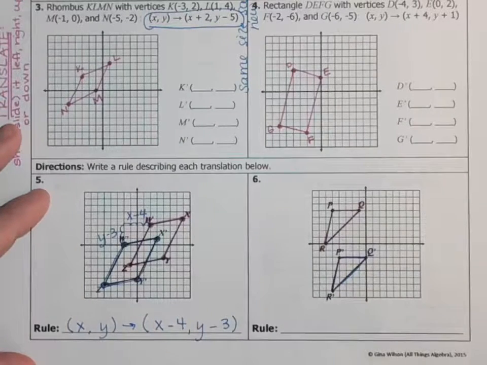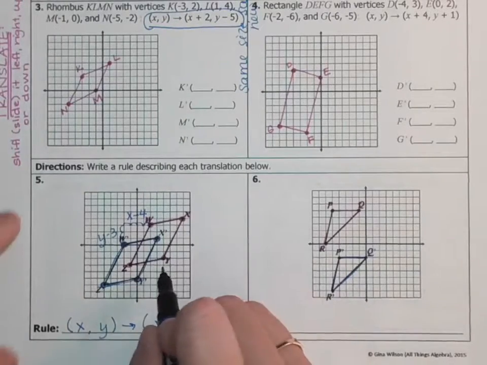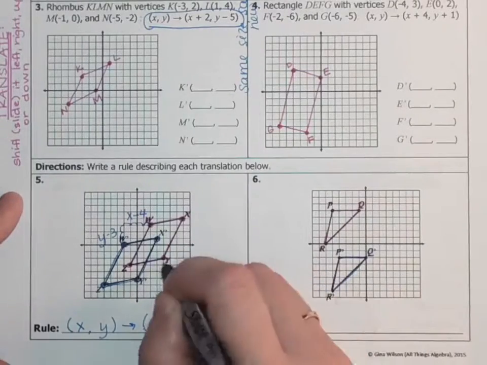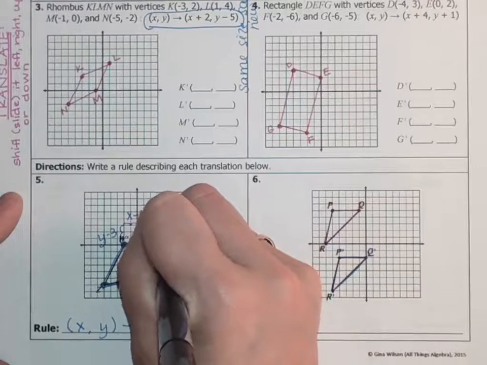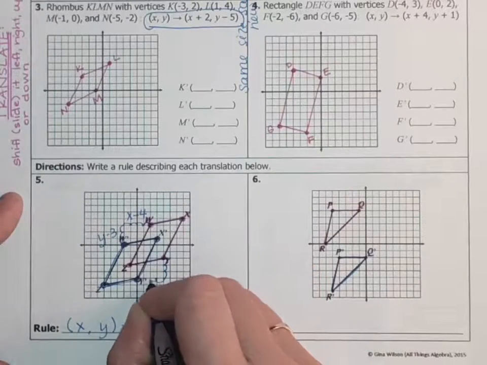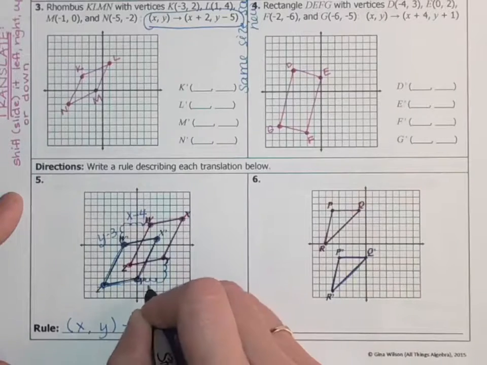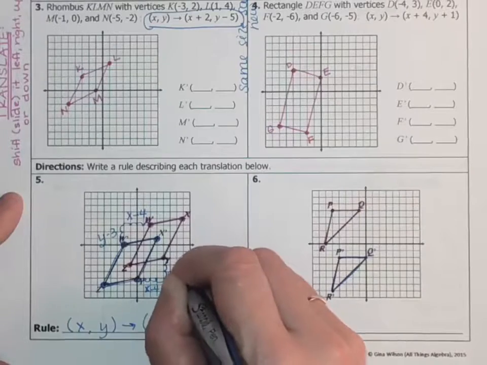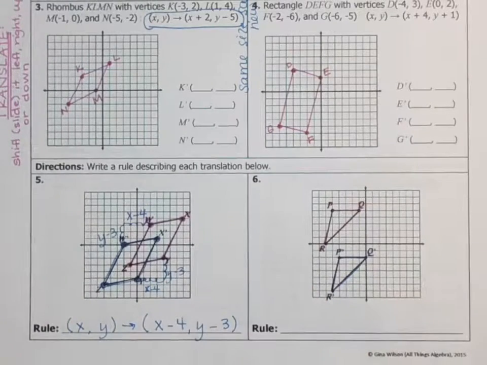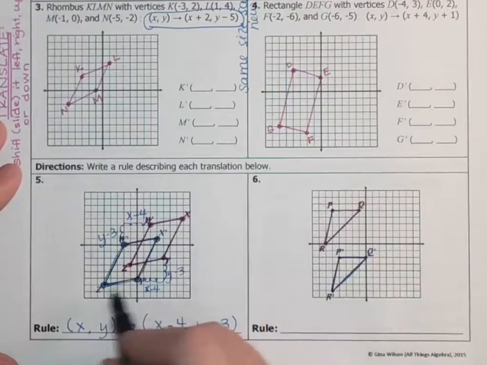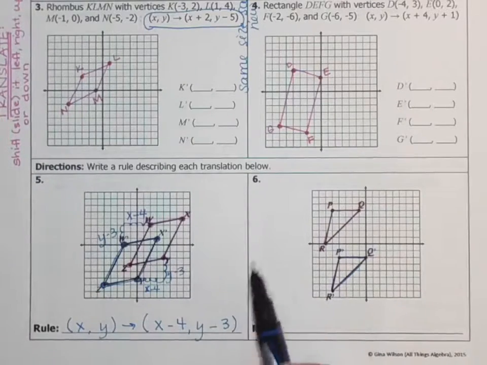All right? Let's test it and see if that works for point Y. So I'm going to go, and I can even do it the opposite way. I'm going to go ahead and go down 3, 1, 2, 3. And then I'm going to go to the left 4, 1, 2, 3, 4. Perfect! X minus 4, y minus 3. It worked out perfectly. All right? And we can test these other 2 points if we want to. We can also do the algebraic method if we would like to as well.